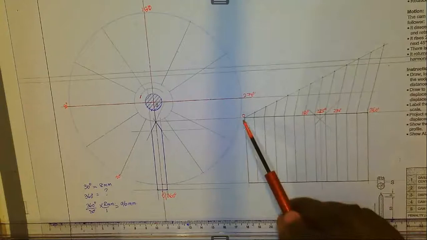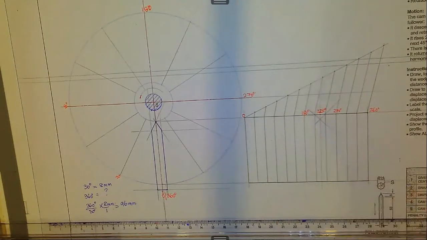So 0 to 180, that's uniform acceleration and retardation. Then from 180 to 225, there is a rise with uniform velocity. Then from 225 to 270, there is a dwell. Then from 270 to 360, there is movement with simple harmonic motion.